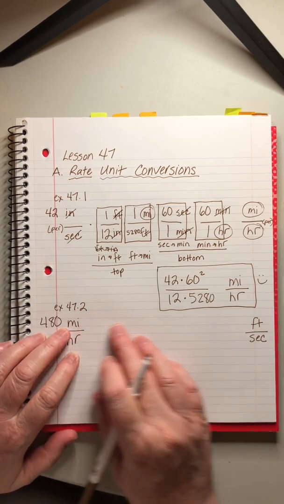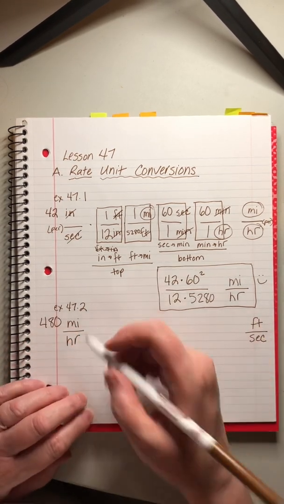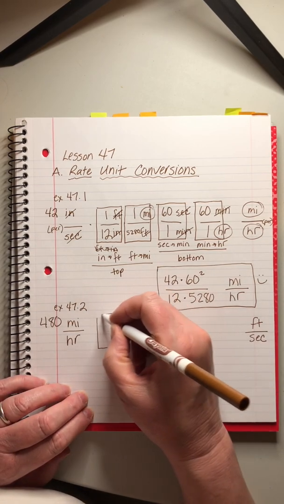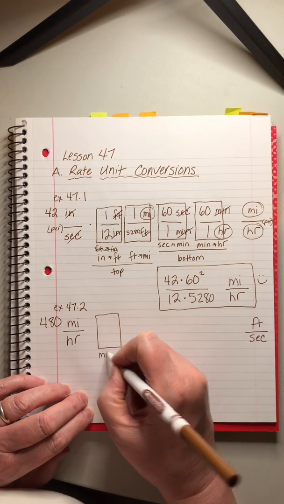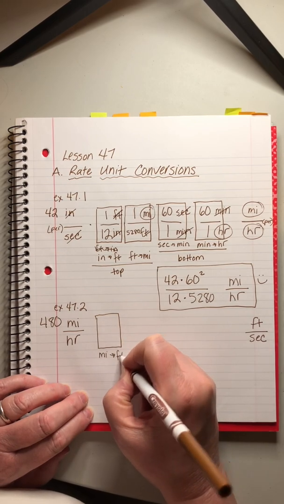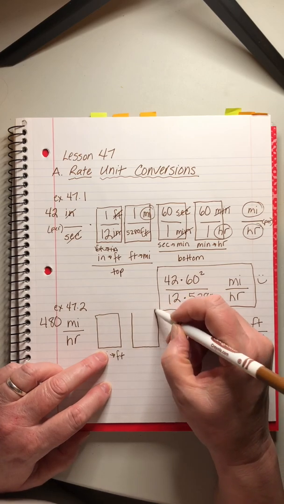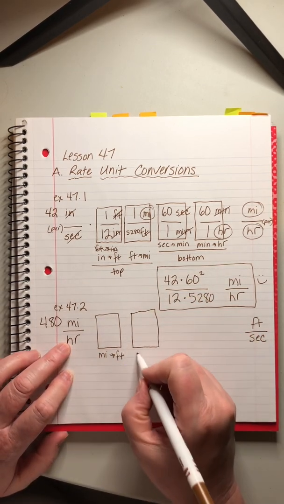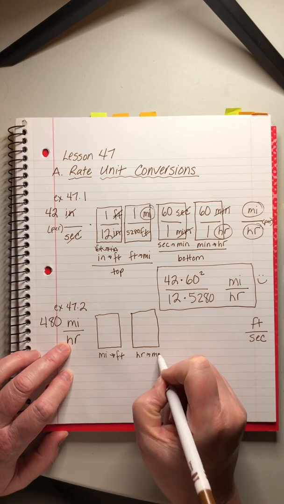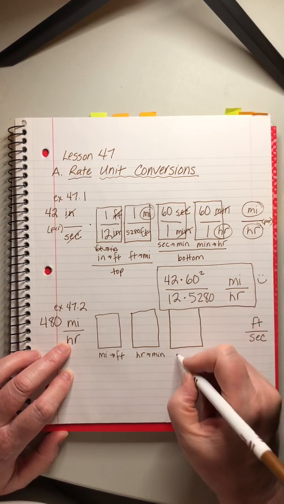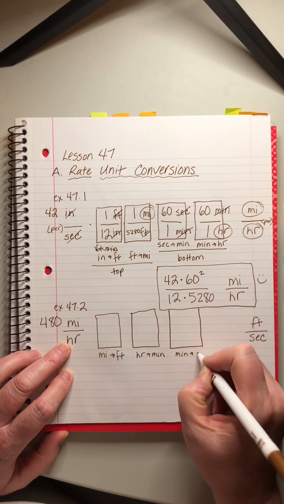So let's map out our first one too. We need to go from miles to feet. Okay, that we can do that in one jump, can't we? We'll go from miles to feet, and then we'll be where we want to be. Then for the time, we'll need to go from hours to minutes, and then from minutes to seconds.